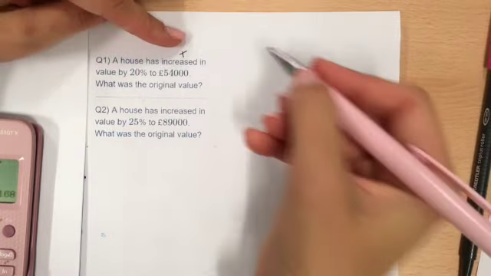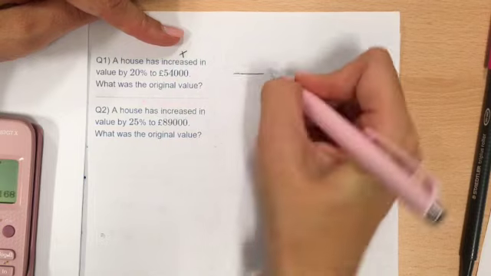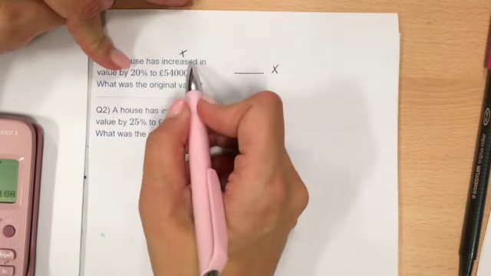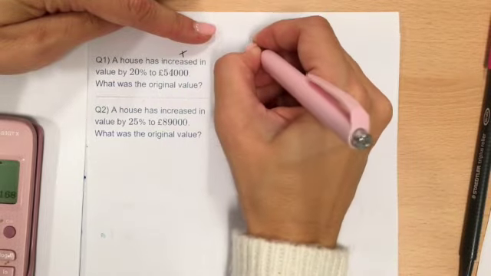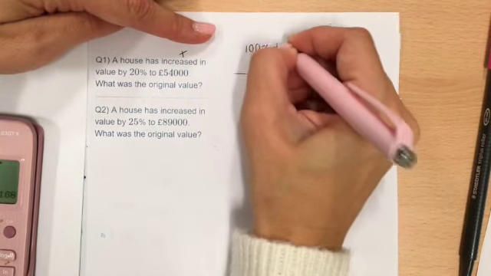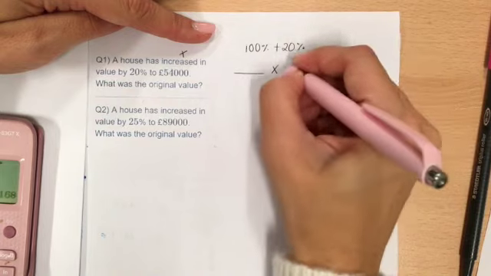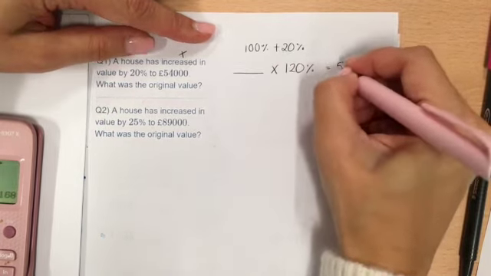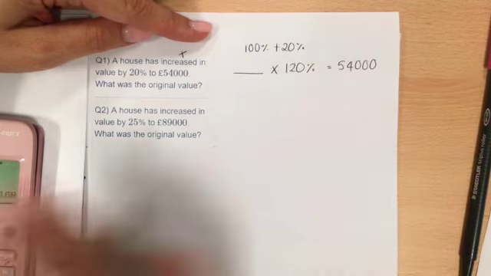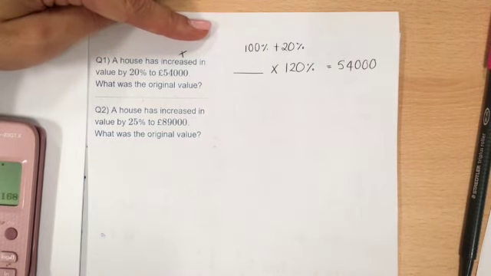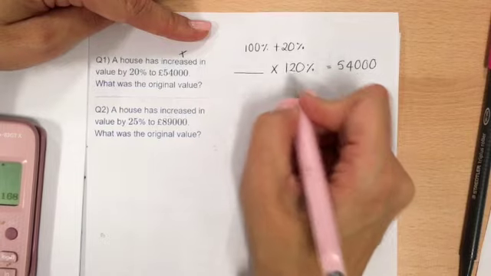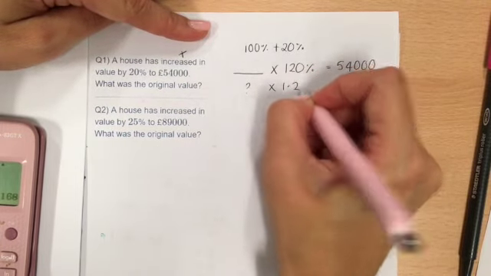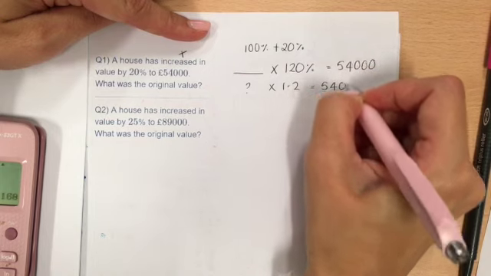We know that we need to multiply something by 20% that's been increased, so we should do that first. We know it's an increase, so it's 100% plus the 20%. So it's 120% in here. And we know the answer, that's the difference this time. So it's 54,000. We're going to change this into a decimal. We don't know what this is, multiplied by 1.2 equals 54,000.